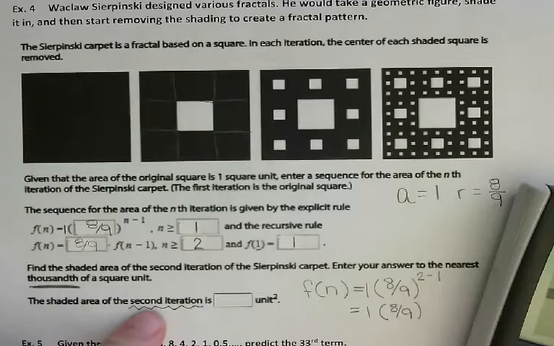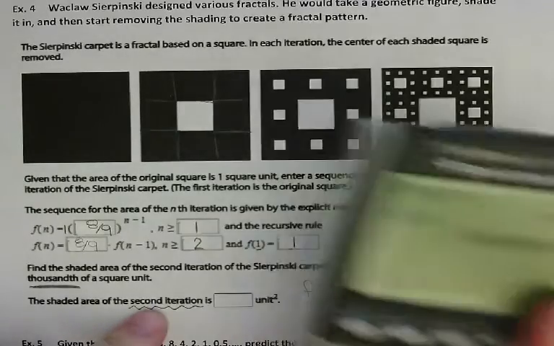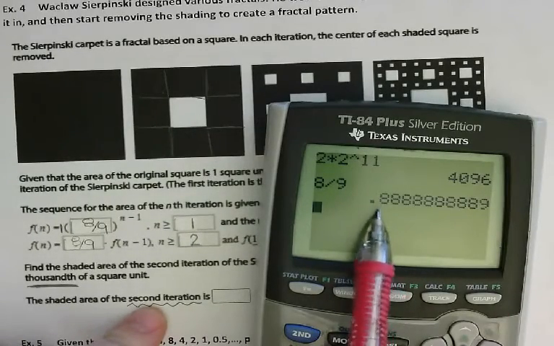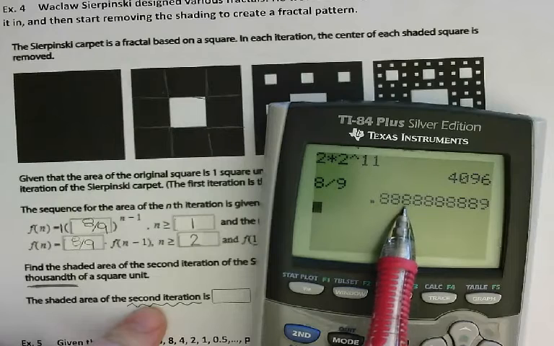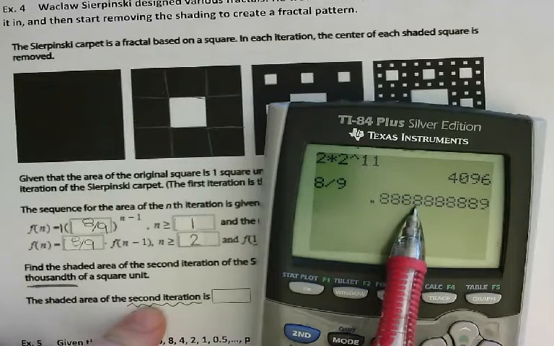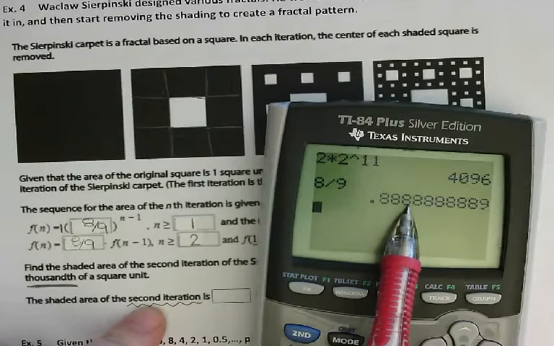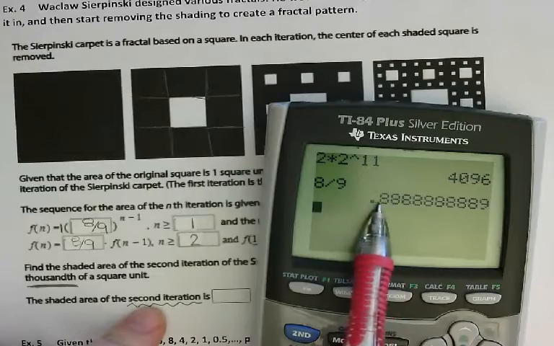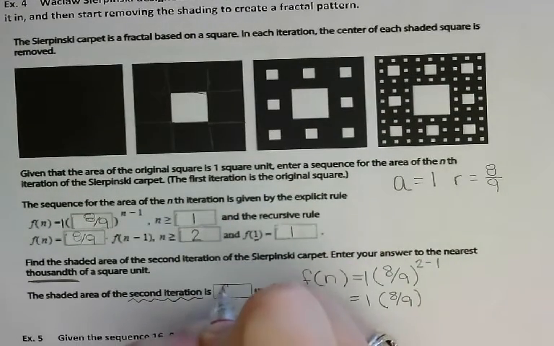Remember, it's tenths, hundredths, thousandths. Tenths, hundredths, thousandths. But you always want to look at the number behind, and if it's 5 or bigger, it's going to bump that up. So we're going to say 0.889. Okay, so pay attention to your rounding.